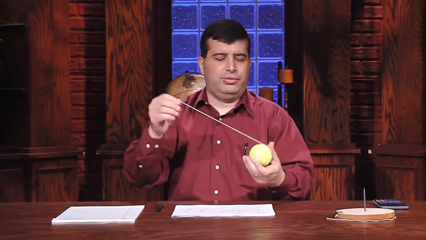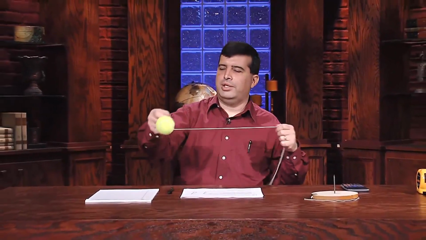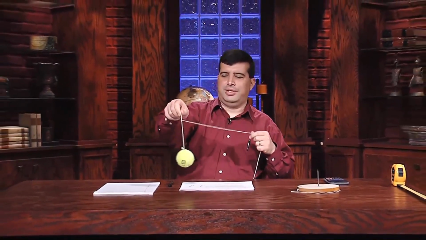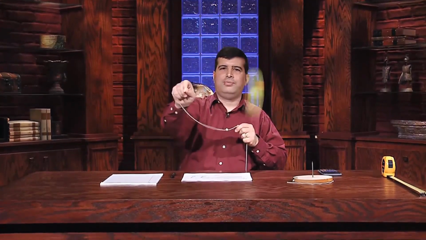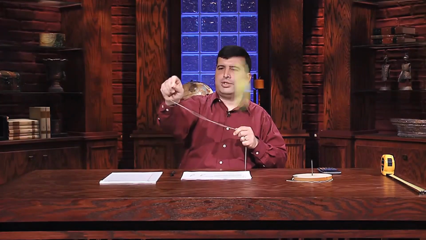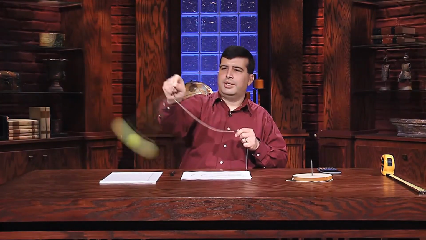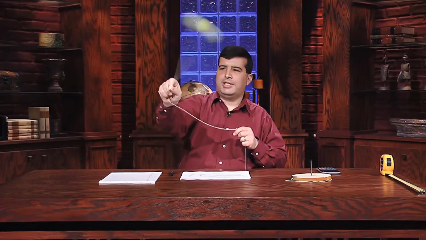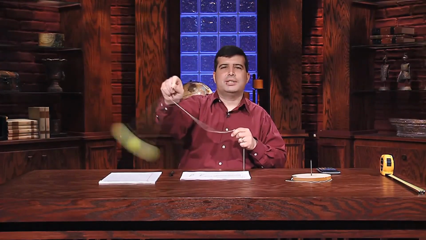Now, the direction of that acceleration might be surprising to you, so I have a demonstration to help you think about that. Here I have a tennis ball on a string, and I will whirl it around and try not to hit anything with it. So I'll get it moving around, moving in a circle. So now I have the tennis ball moving in a circle, and as best I can, it's moving at constant speed.